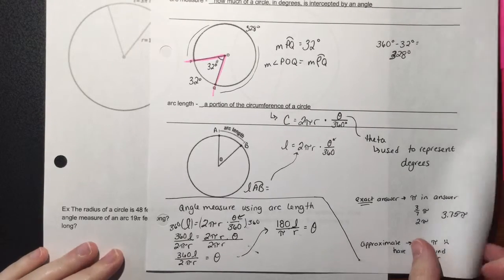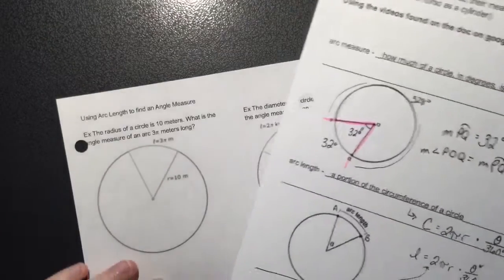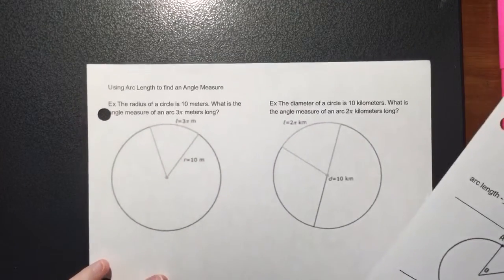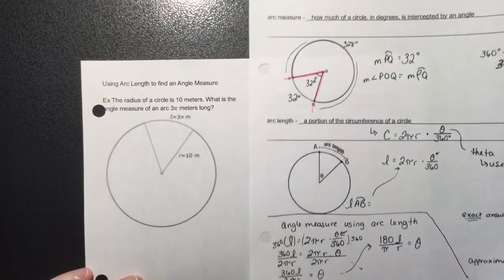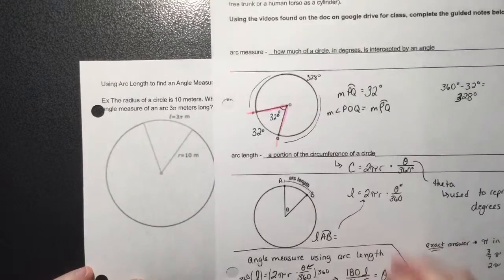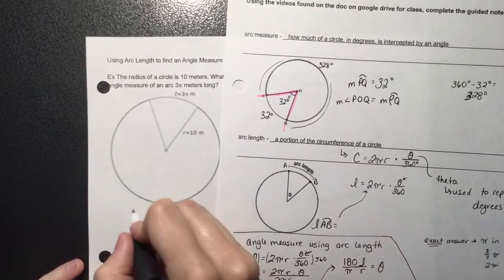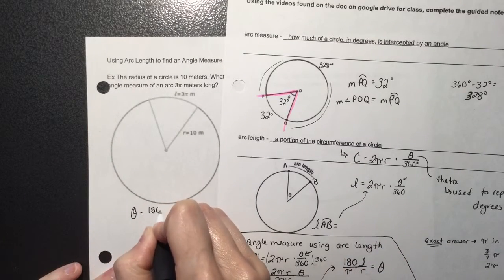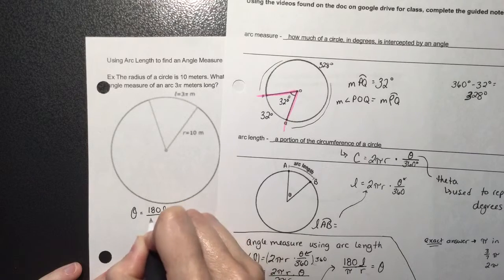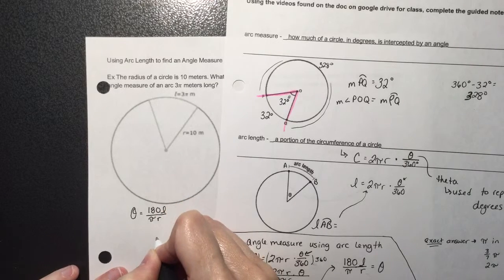So if you use that to solve for our problems, the radius of a circle is 10 meters. What is the angle measure of an arc 3 pi meters long? So I'm going to take this formula that we just came up with. Theta is going to be equal to 180 times L over pi times the radius.